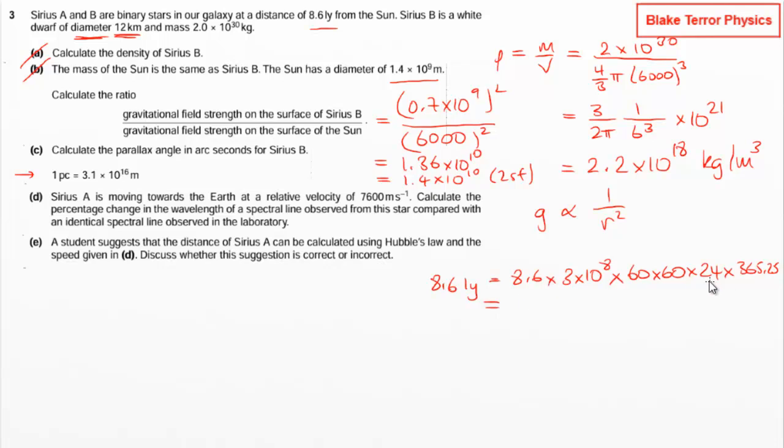So that bit gives us the distance in 1 light year, and then we've got 8.6 light years, so that's going to give us the total distance. I'm getting 8.6 light years into meters, which comes out 8.14 times 10 to the 16 meters.